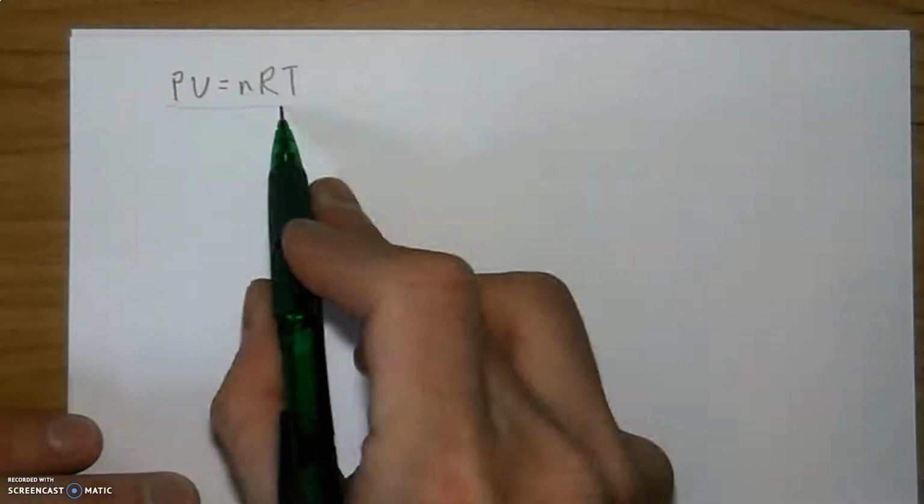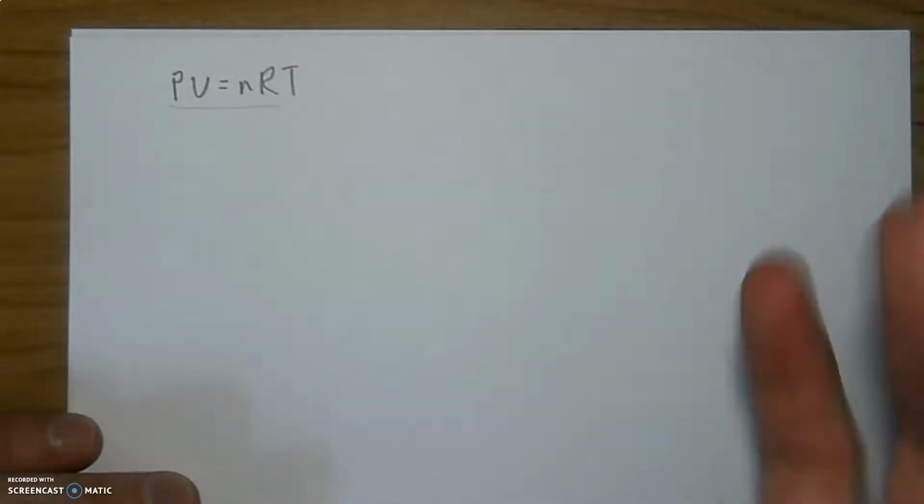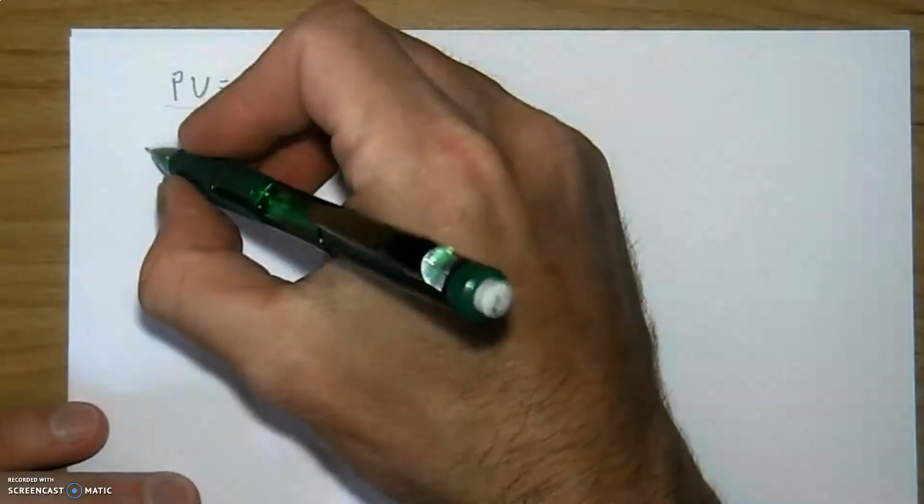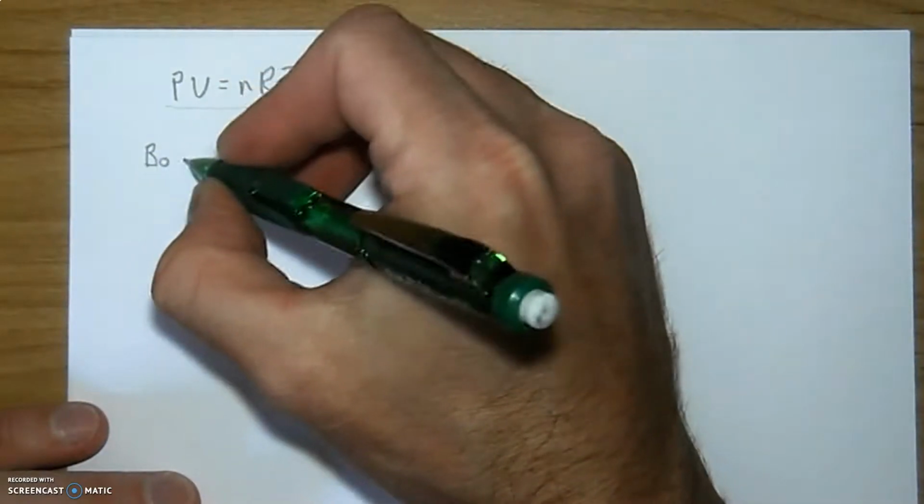And I'll tell you ahead of time, no one should ever ask you, what is Boyle's law, Charles' law, Gay-Lussac's law? But they might ask you what happens to the pressure when the volume changes, what happens to the volume when the temperature changes. Those are all valid questions. But if you know this equation, you can have a tool available to answer those. So for example, and again, you don't have to know who said what.